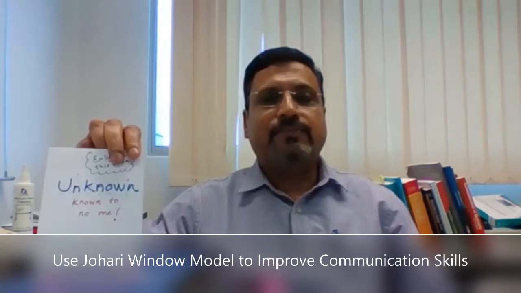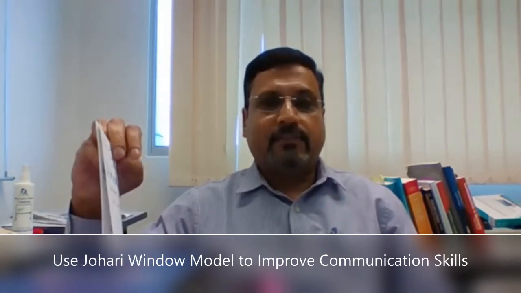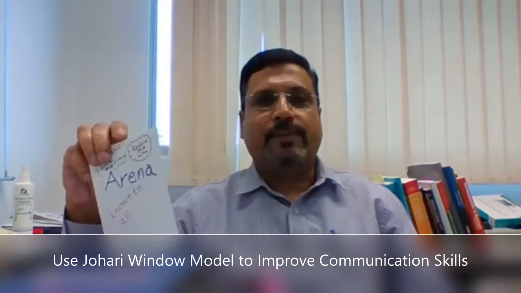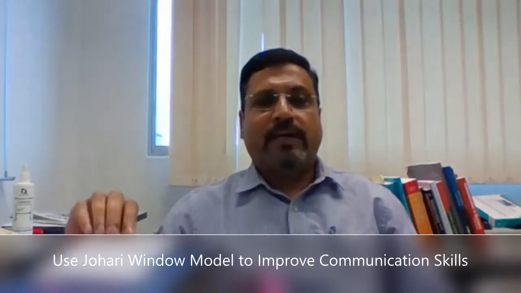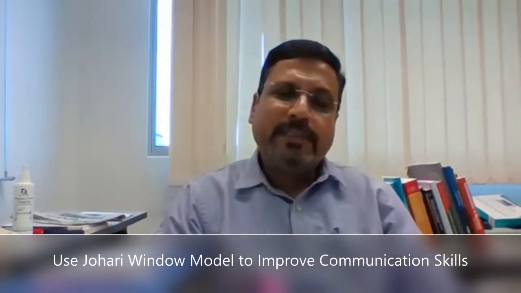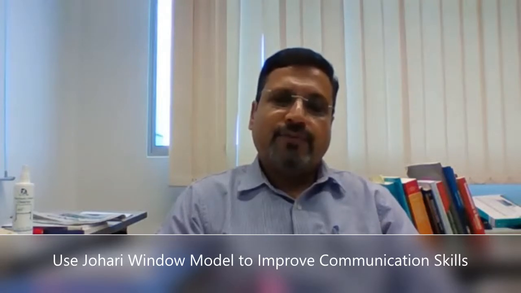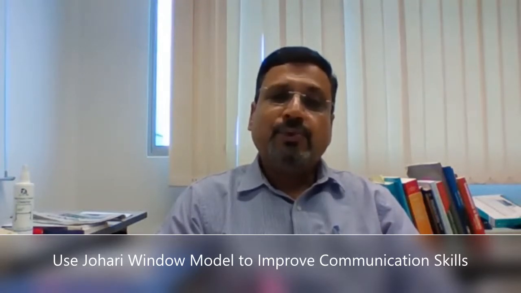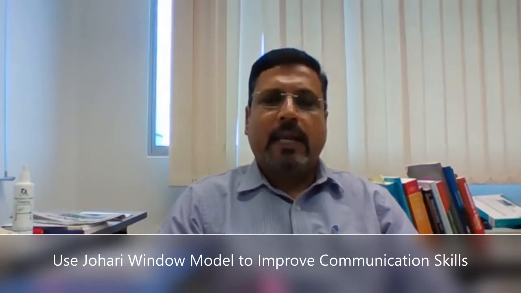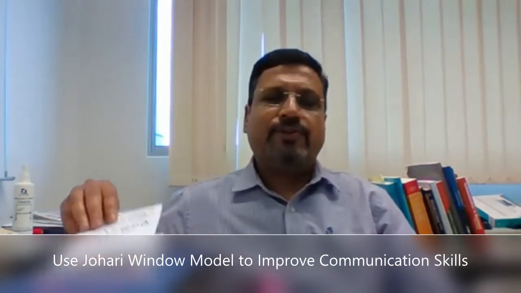Now, these are the labels which are used by Joe and Harry in their original model, which is called Johari window. So once you've got these four parts, today we are going to talk about these four parts. How do they describe your communicative personality? Now, most of us, when we communicate, we use these four quadrants. And of course, those four quadrants vary. Let's talk about the first quadrant.